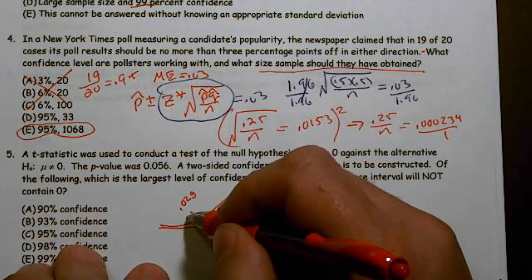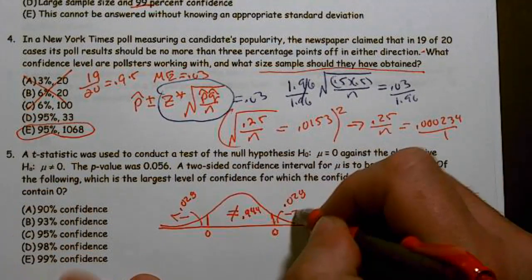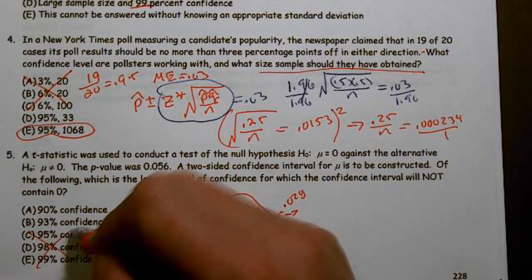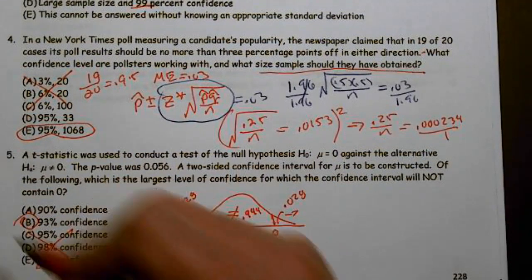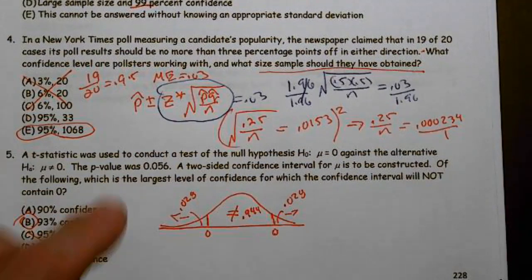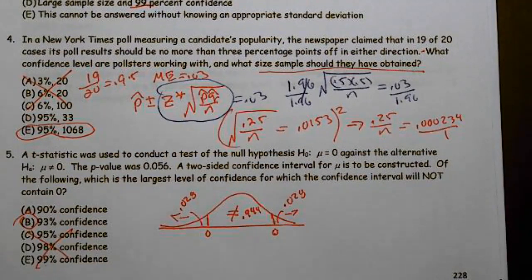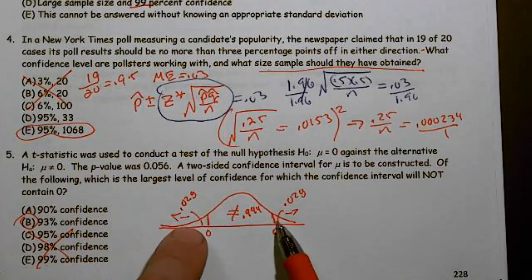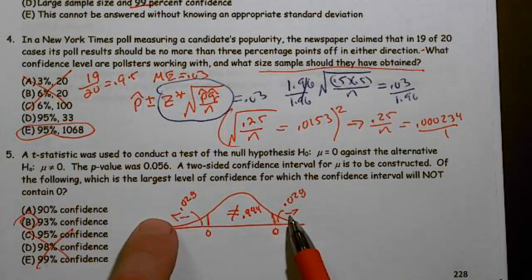So 95, 98, 99 contain it. So the largest one that does not is 93. If 94 had been there, 94 would have worked. 94.4 would have been the absolute maximum. So 0 is contained by anything greater than 94.